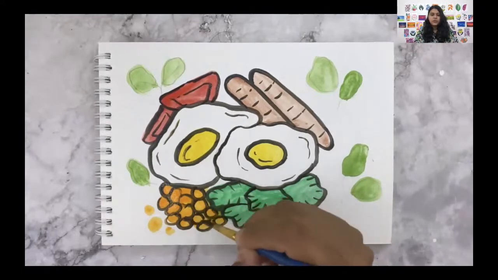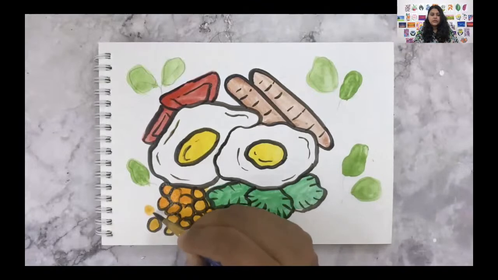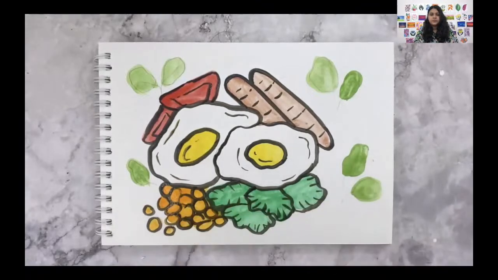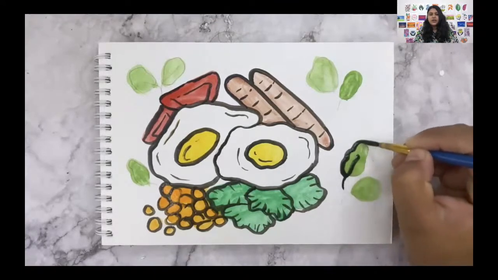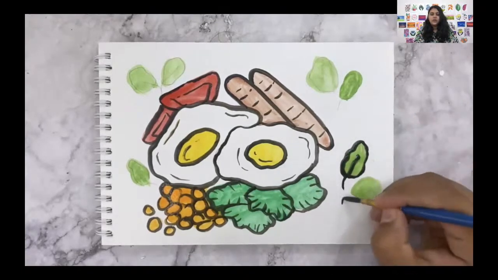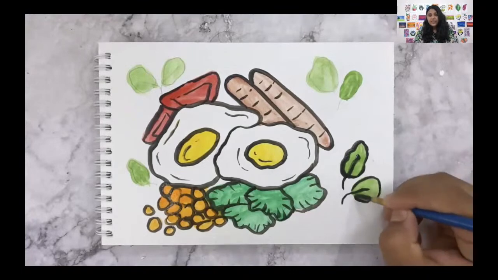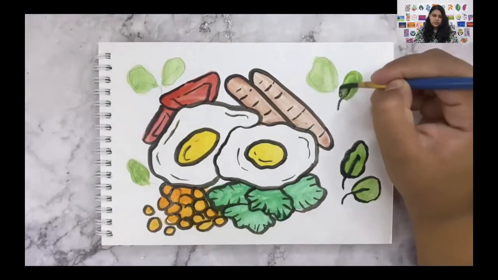Perfect. Really well done. Now finally, I have all of my leaves that are there as garnish. For that, I'm doing my basic inside line, and then I'm doing a basic outside line.